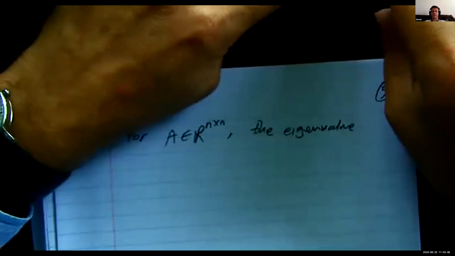Can anybody tell me what do we mean by eigenvalues and eigenvectors? Well, an eigenvector is a vector that when input into the system just results in its scaled version of that vector, and the eigenvalue is the amount it's scaled by.